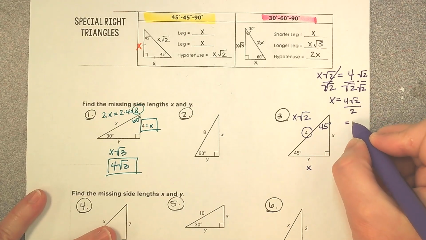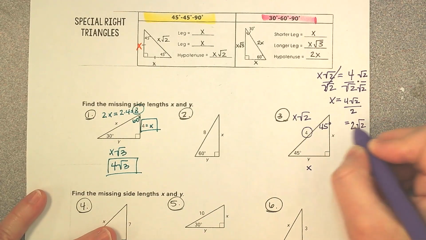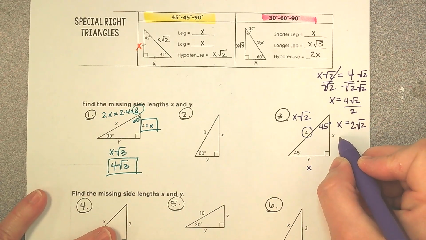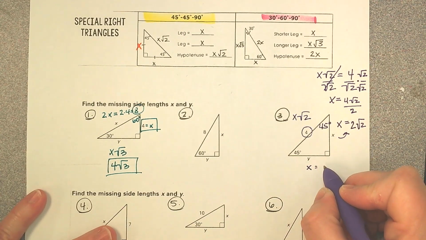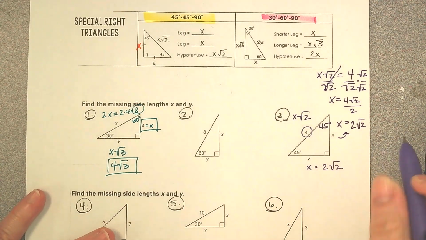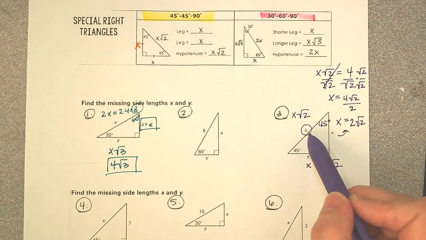Simplify, 4 divided by 2 is 2, so we have 2 square root of 2. X equals 2 square root of 2. So that is what both of my legs are equal to. And the hypotenuse is 4.